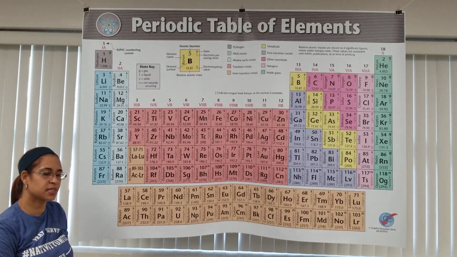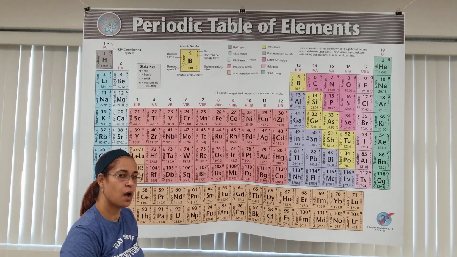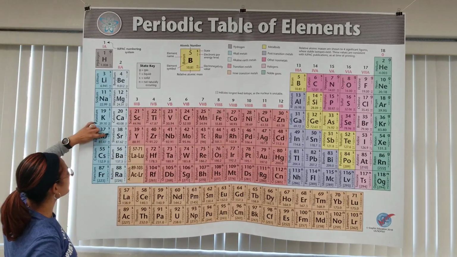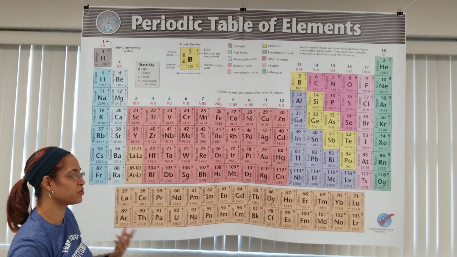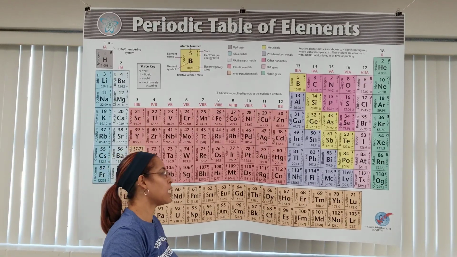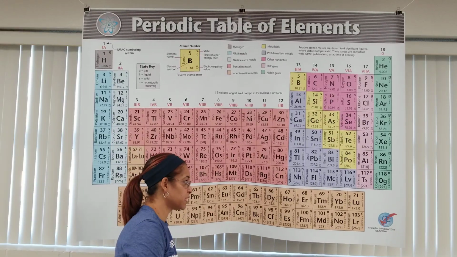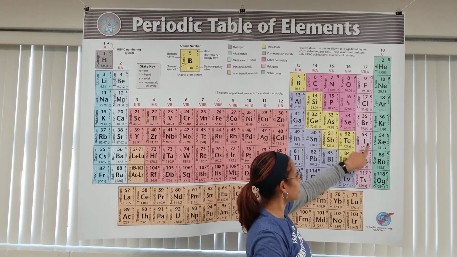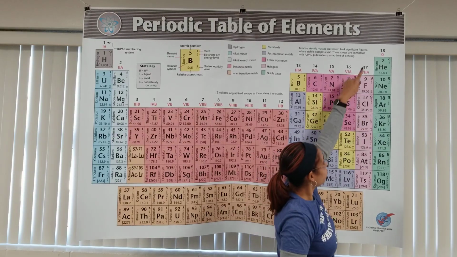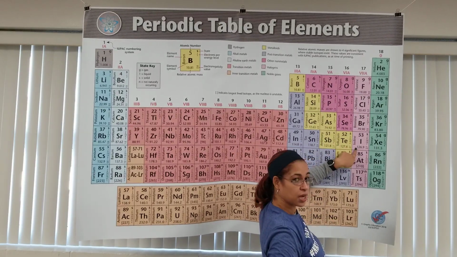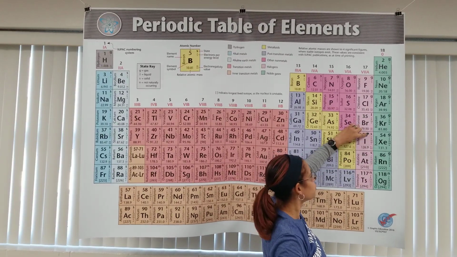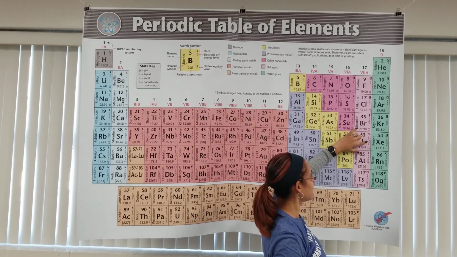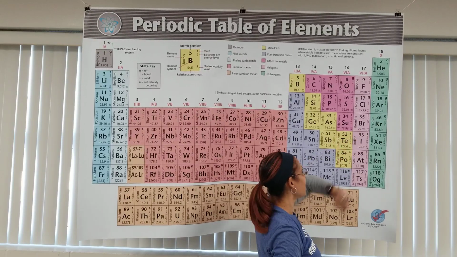And I don't know if you could see it, it's probably tiny on my periodic table, but these numbers here actually tell you how many electrons are in every shell. So, for example, iodine has 1, 2, 3, 4, 5 shells. So I have 1, 2, 3, 4, 5 sets of numbers: 2 in the first shell, 8 in the second shell, 18 in the third, 18 in the fourth, and its last shell, or valence shell, has 7.